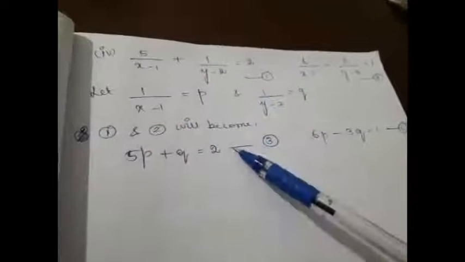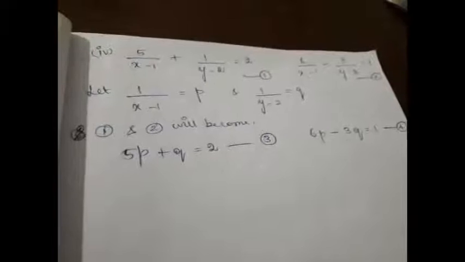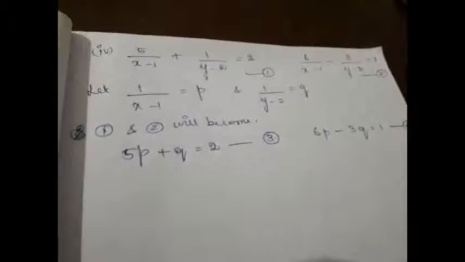Now how will these two equations reduce? 5p plus, numerator has 1 only, so it will become q equals 2. Here 6p minus 3q equals 1, right? Now hope you know how to solve this problem. But after solving it, how will you arrive at your answer? Now let us see first how we can solve this.